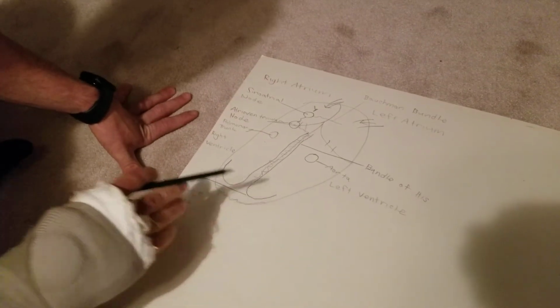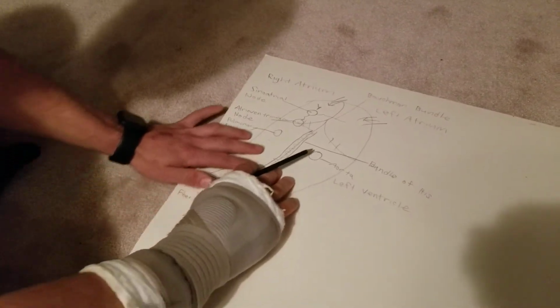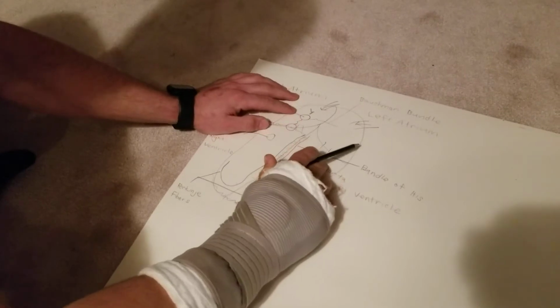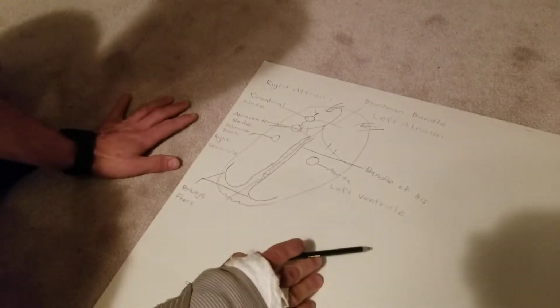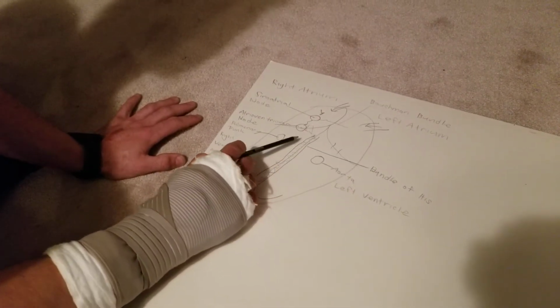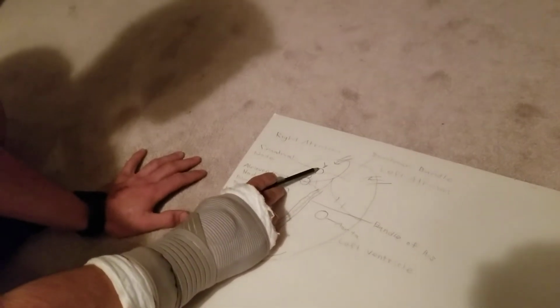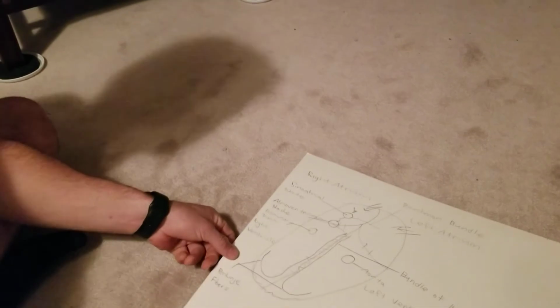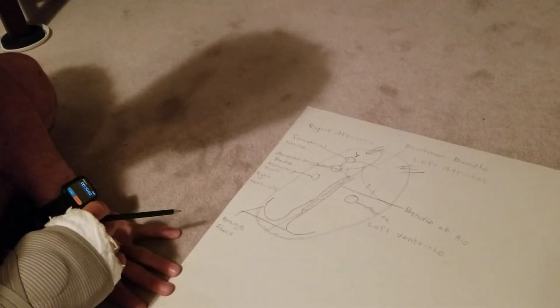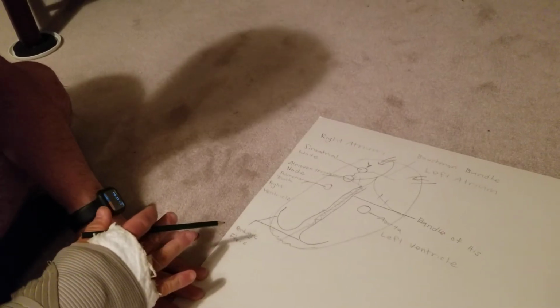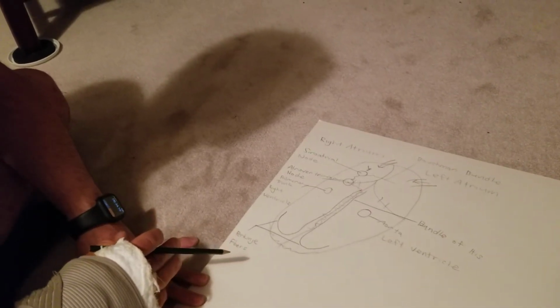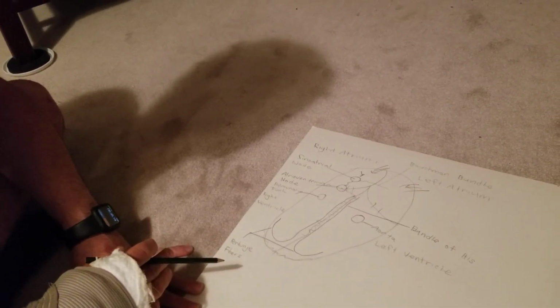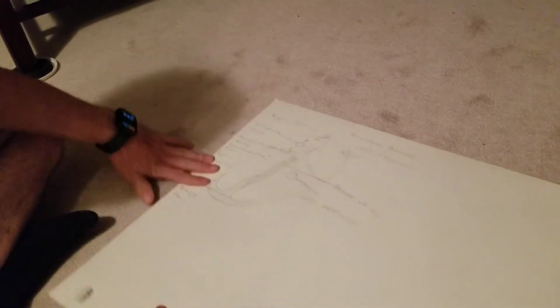And so now our blood's going throughout the body, these are filling back up, and the process starts all over again. So the way that these electrical impulses and action potentials are created is they start out here in the sinoatrial node. And the sinoatrial node is completely independent from the brain. The heart is autorhythmic and it needs no brain function to be able to create its own action potentials.